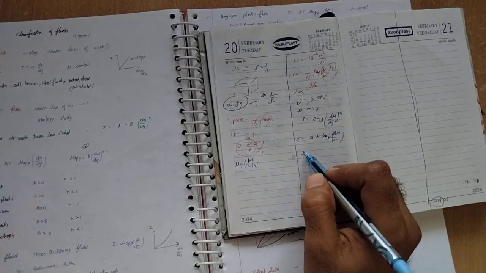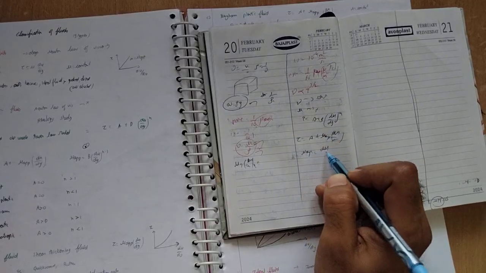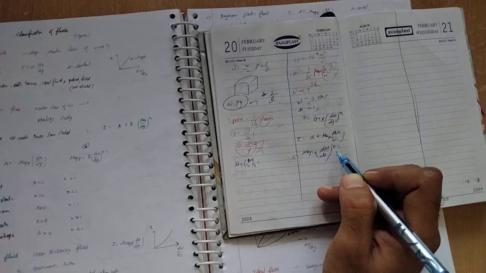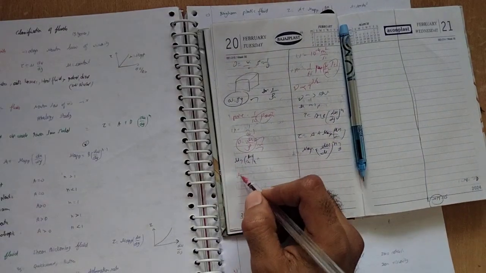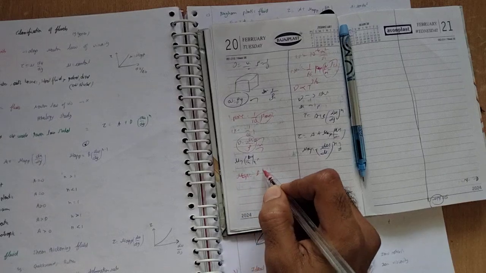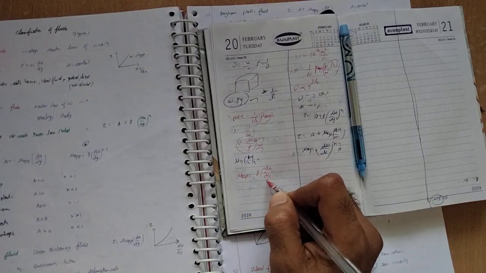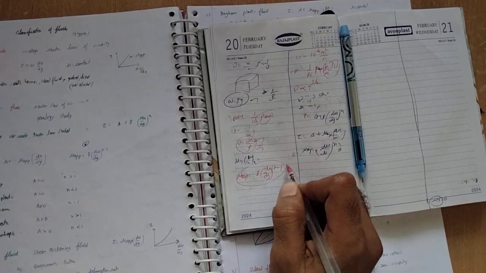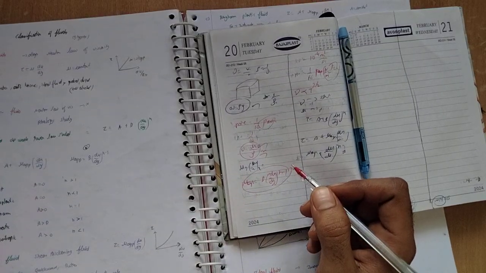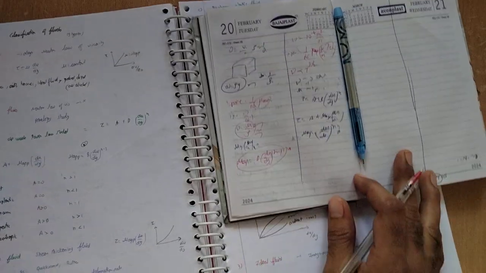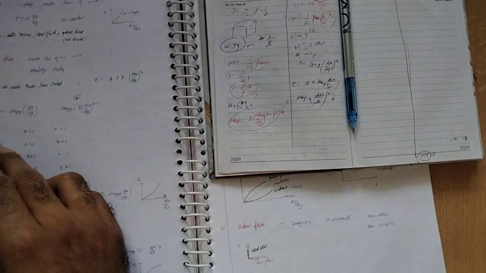Generally mu apparent is written as B (du upon dy) power n minus 1. So mu apparent equals constant B (du upon dy) power n minus 1. This equation is important.